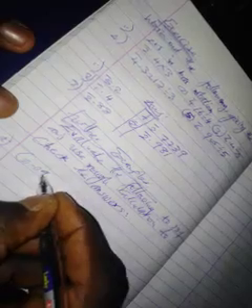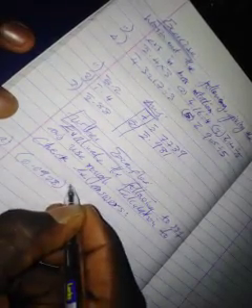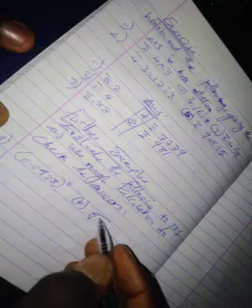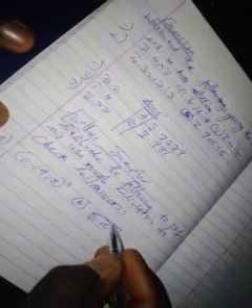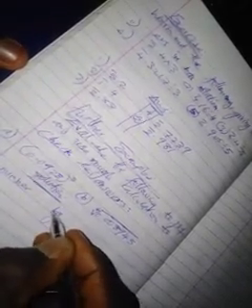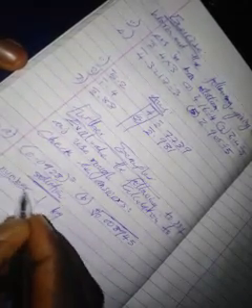So let's see. First one I have here is 0.0928 cubed.